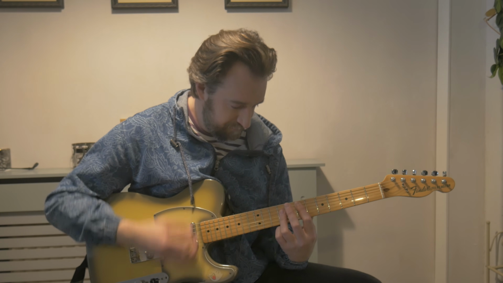To illustrate the point, let's take a chord progression that you will almost certainly have learned if you've ever been called upon to play someone's wedding. It goes like this.